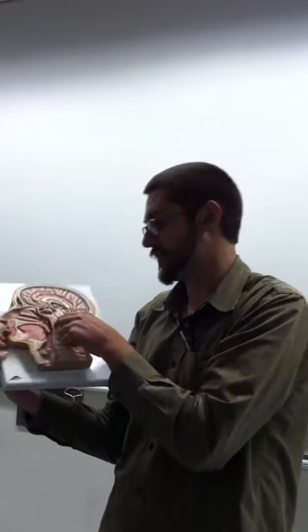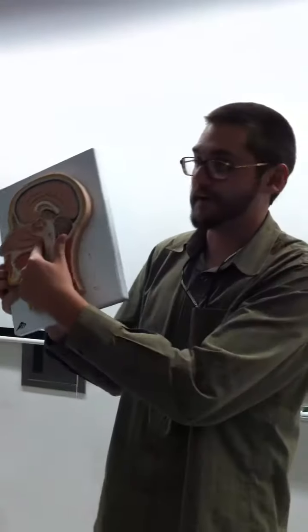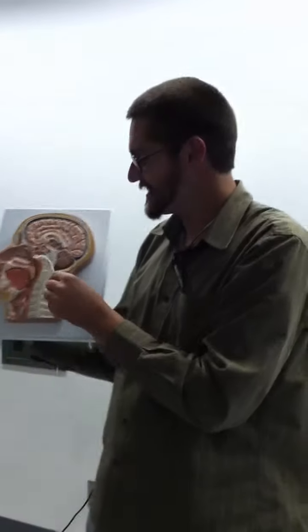That's in your nasopharynx. Another thing we can see in the nasopharynx is the opening to the pharyngeotympanic tube. Remember, the pharyngeotympanic tube is a structure that connects the middle ear to the nasopharynx, and that's the opening right there in front of my chenille stick.